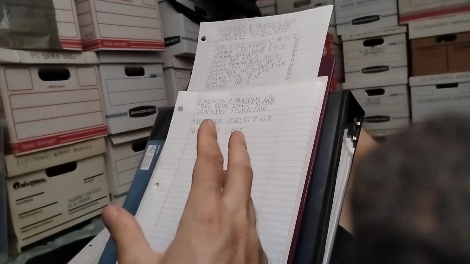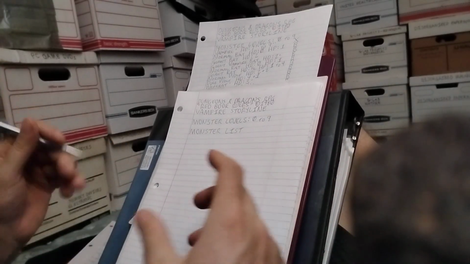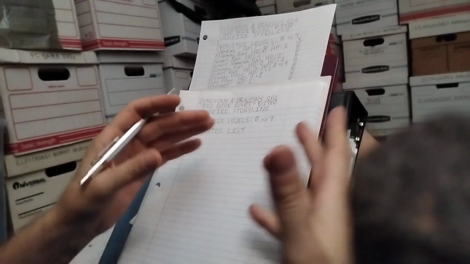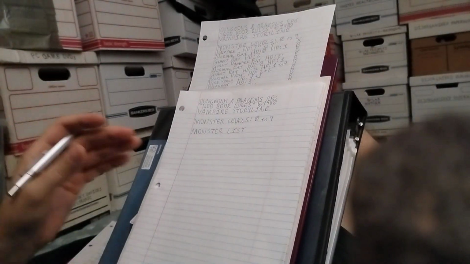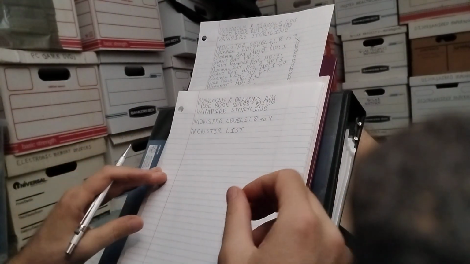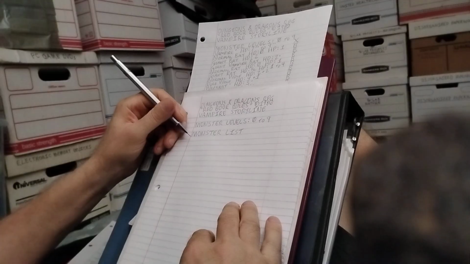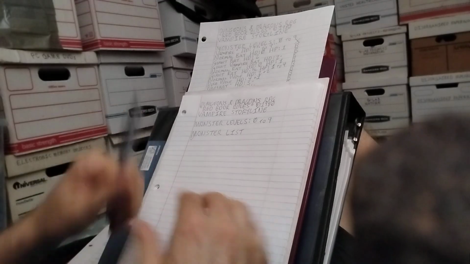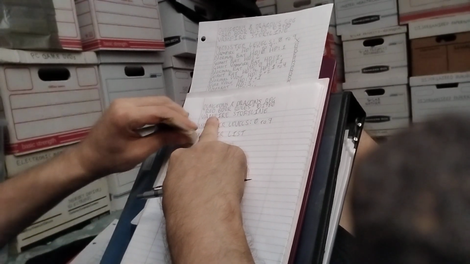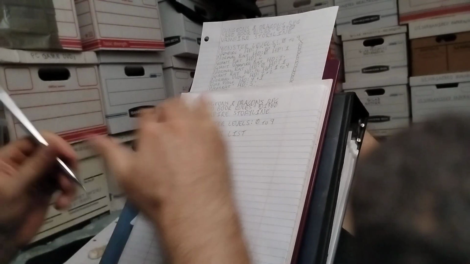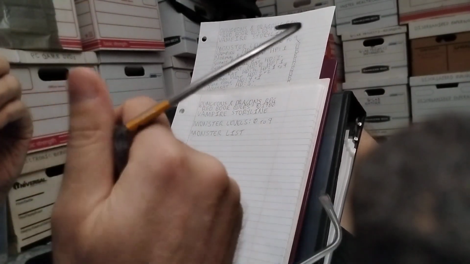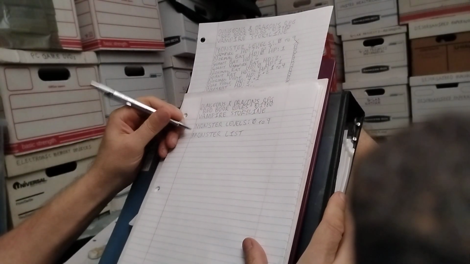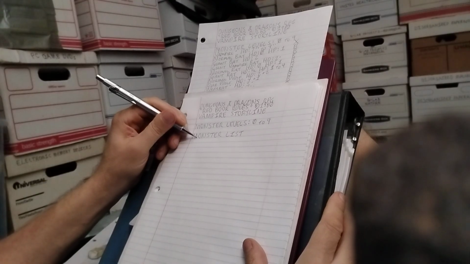The environmental system monster data sheets are to help me see who's related to whom, and what combinations I want to work with or don't want to work with. There we go.